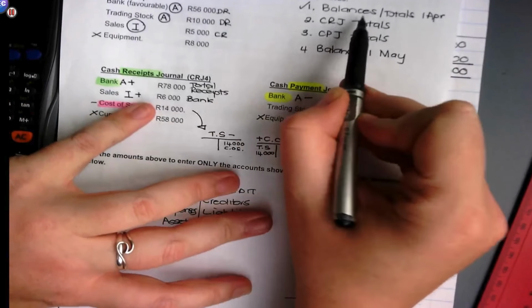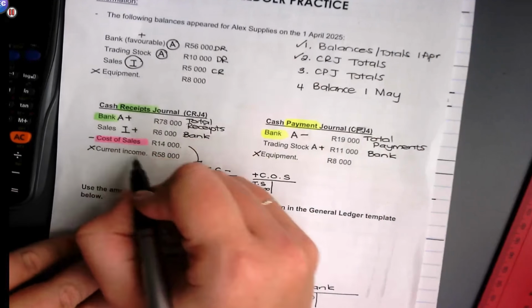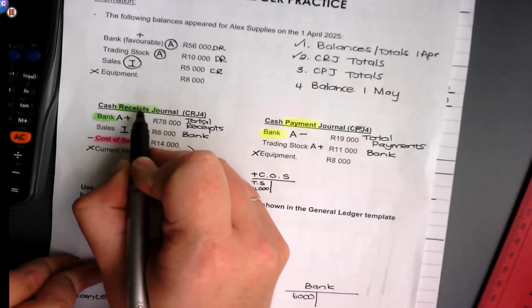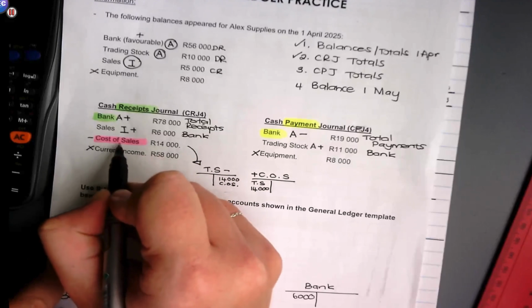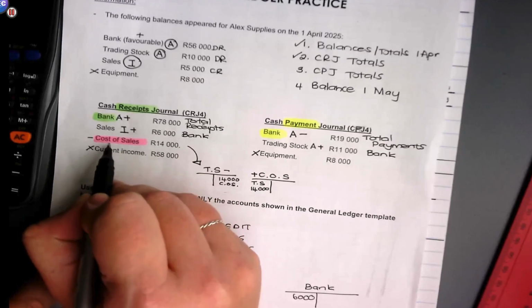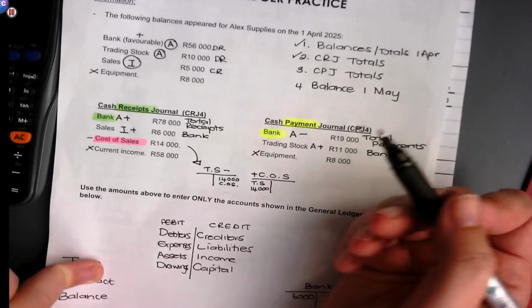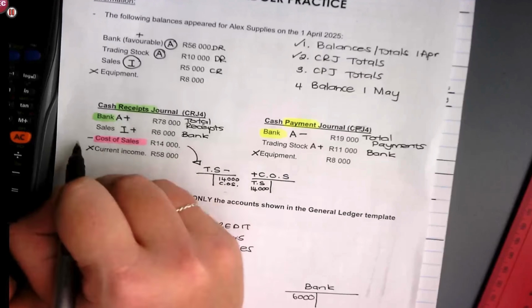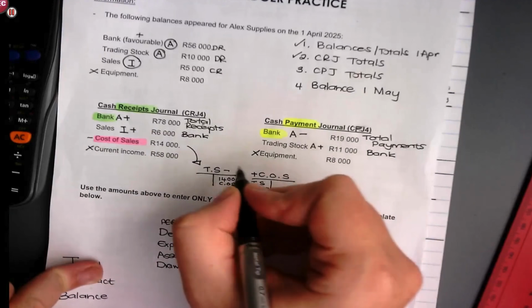You enter in your balances, which we did first. Then we entered in all our CRJ totals. Bank was called total receipts. Everything else that affected your bank we called bank. But cost of sales is a tricky one that doesn't affect your bank account. Remember, because if you're selling a product to a customer, they're just paying for the sales price. They're not paying for the sales and the cost of sales. Okay, so this gets entered in twice like this. You're going to need to study that.